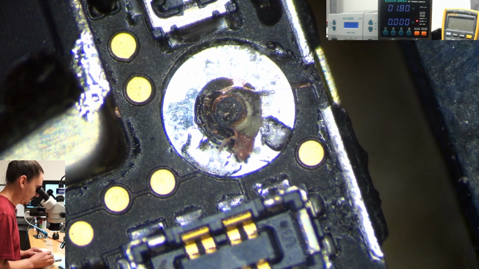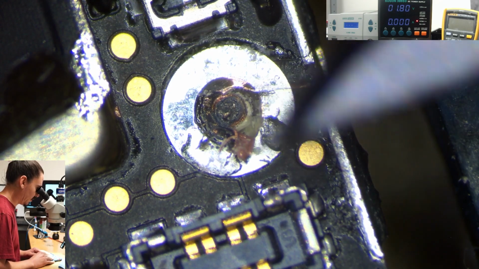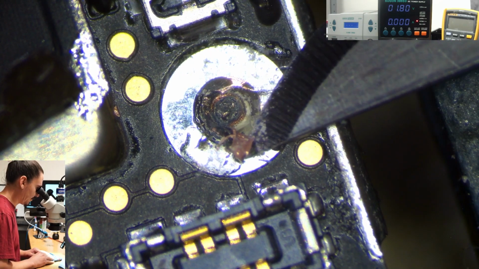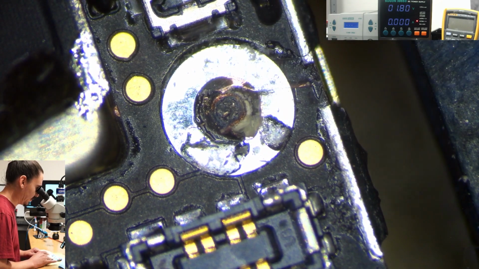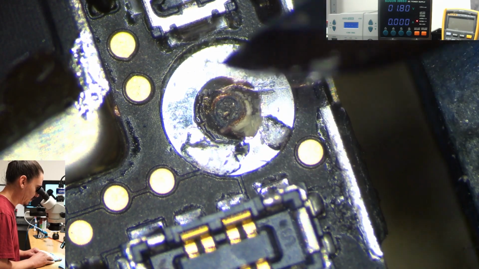I have some display lines that are underneath here as well. And if they're broken, I'm going to have to repair those to have image work on this device as well.